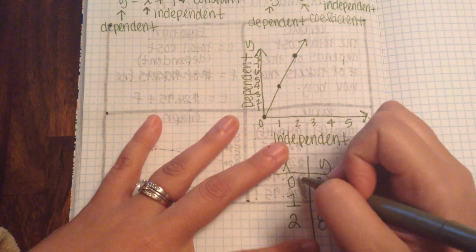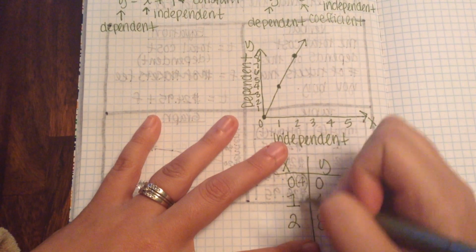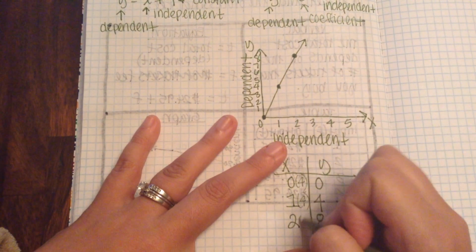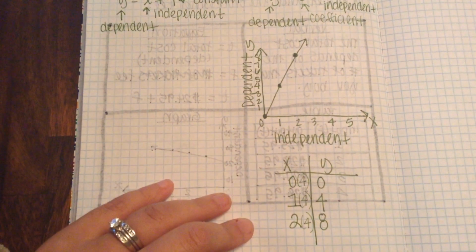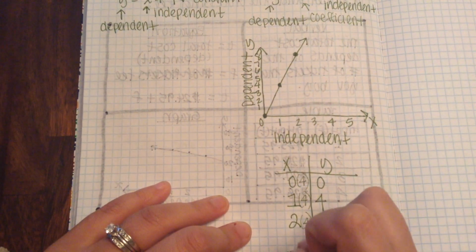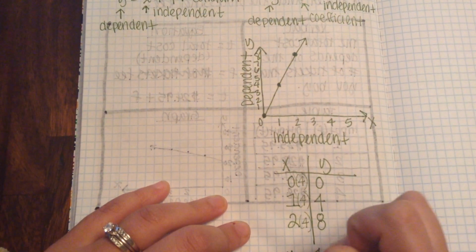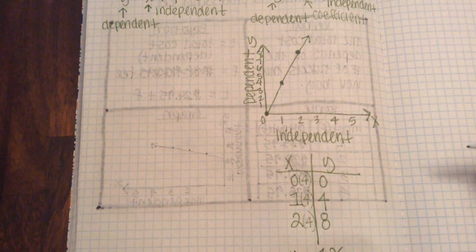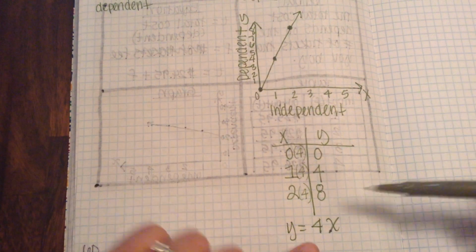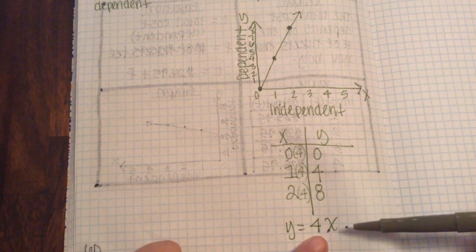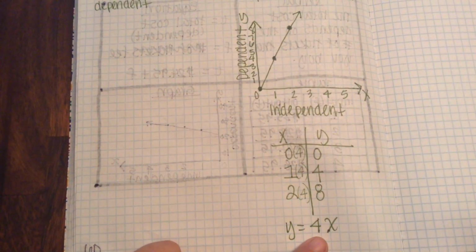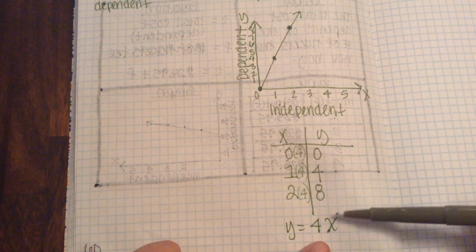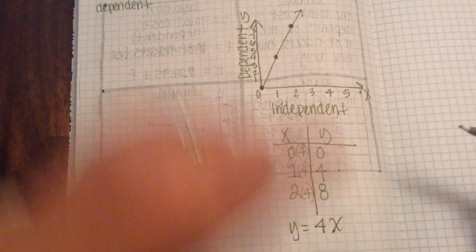So here, every time I'm multiplying this by 4. So here, my equation would be y is equal to 4x. Okay? Now, if I'm multiplying times 4, does that make it an additive relationship? No, because I'm not adding, I'm multiplying. So this would be a non-example.